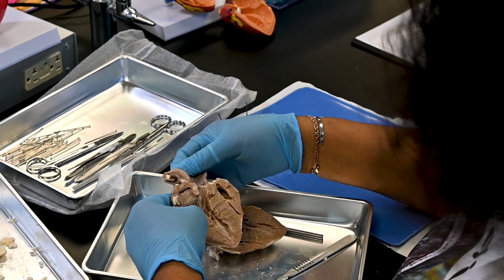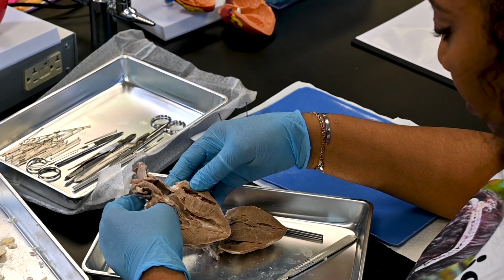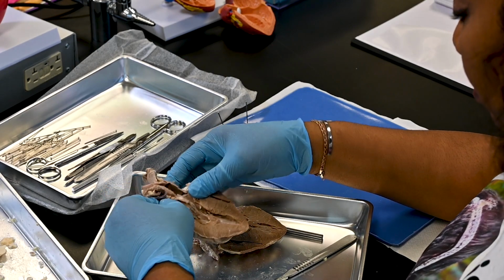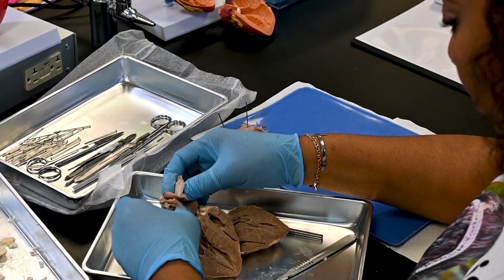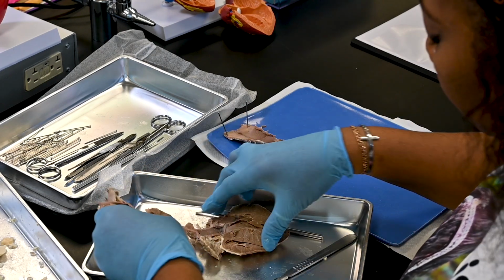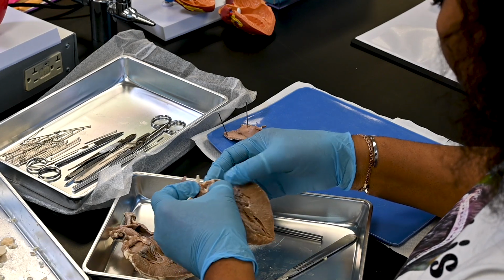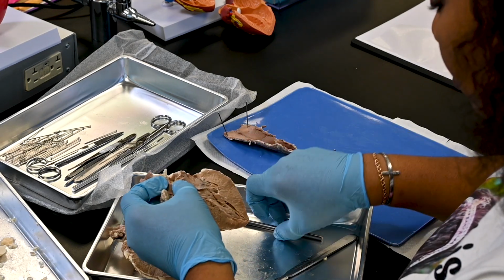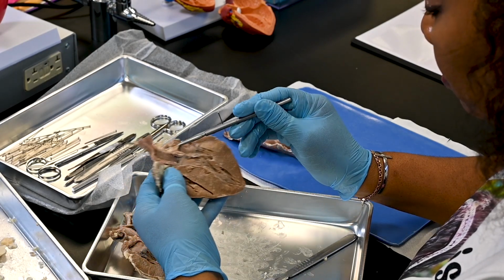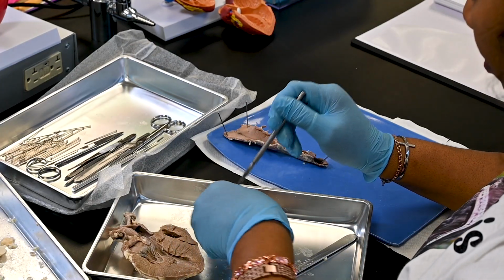If possible, compare the approximate diameter of the superior vena cava with the diameter of the aorta. Which is larger? Which has thicker walls? Why do you suppose these differences exist?